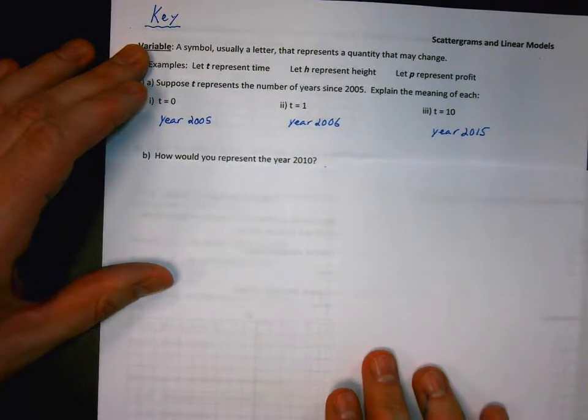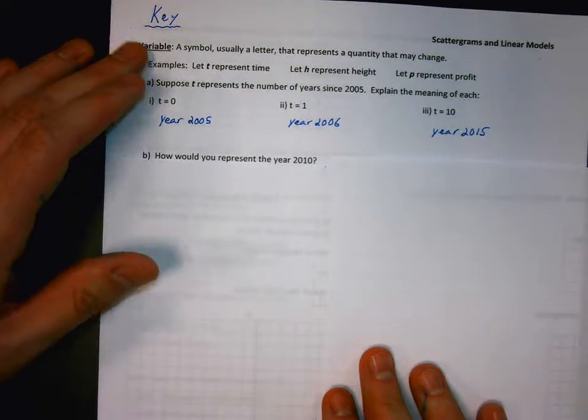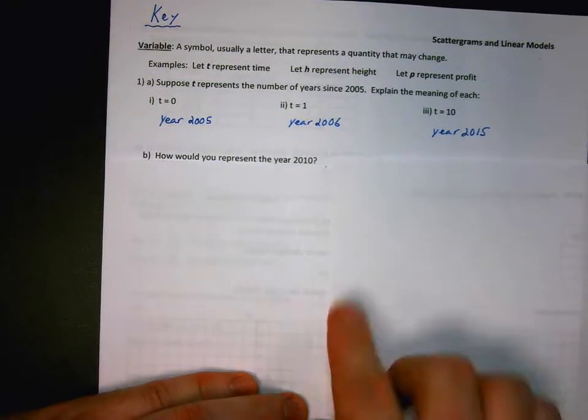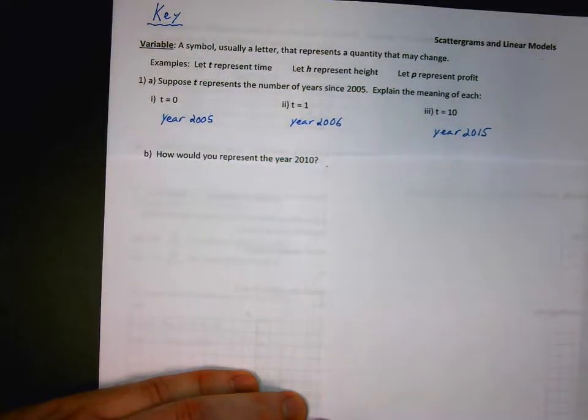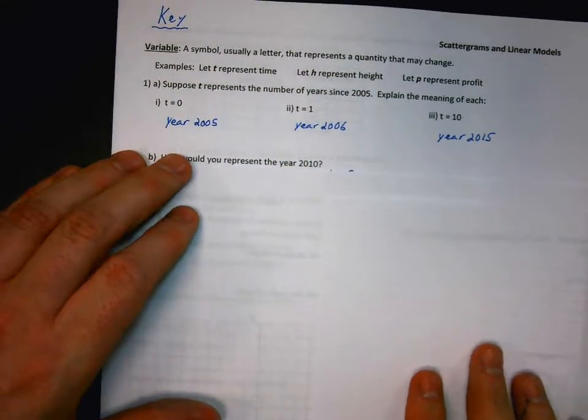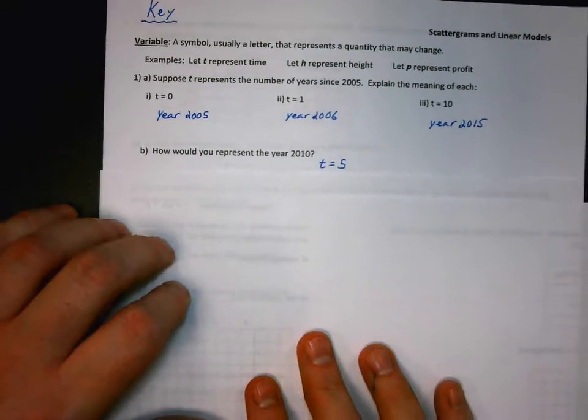Okay, so how do you represent the year 2010? So 2010 is 5 years since 2005, so that would be a T value of 5. So we would say T equals 5.